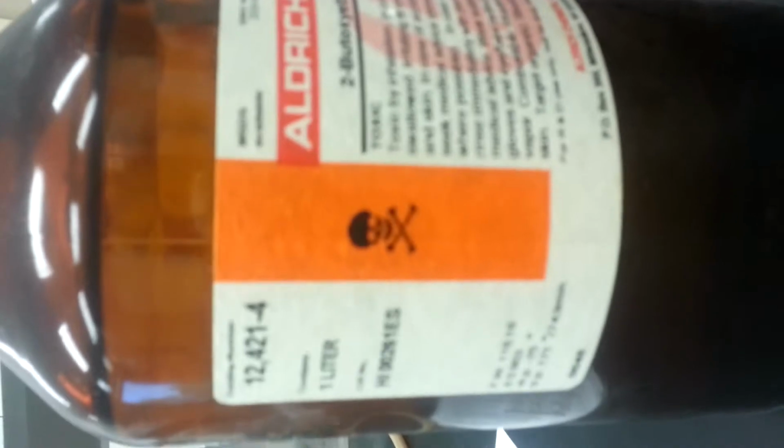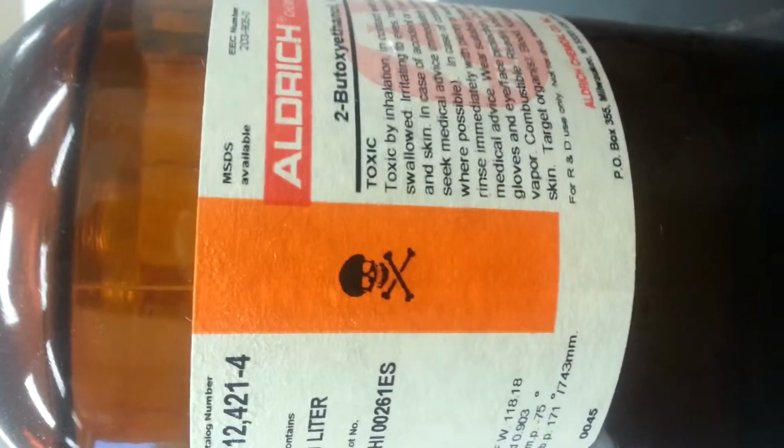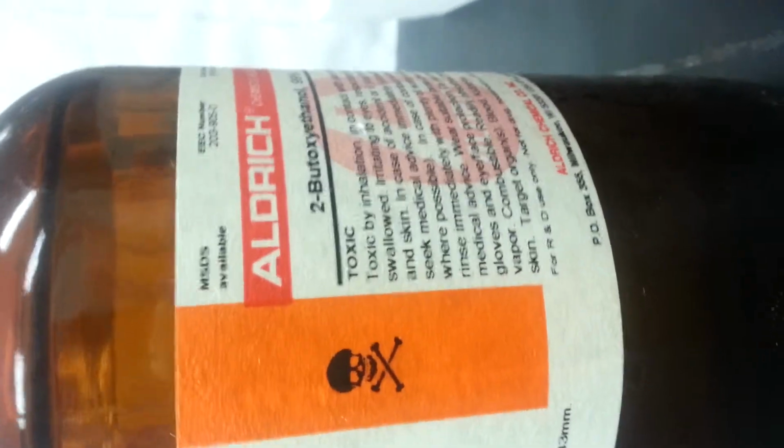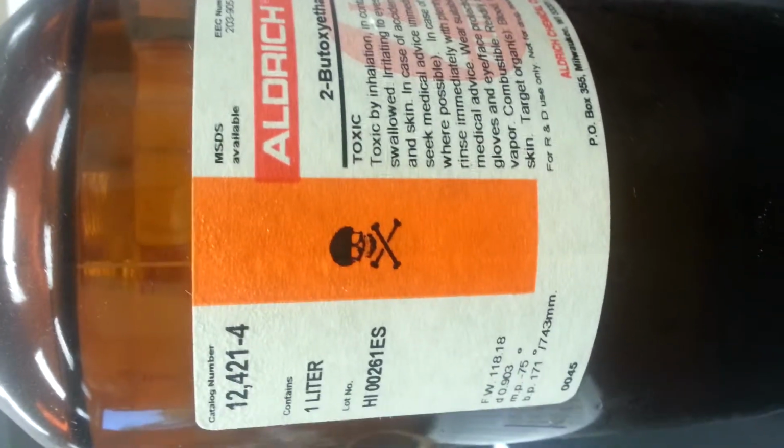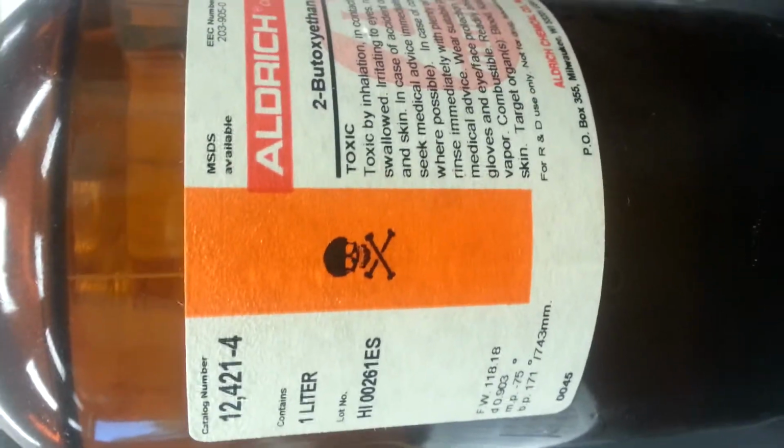This is a chemical in which a skull and crossbones is on the bottle. A skull and crossbones means that there is a toxicity issue. So if you were to eat or drink this chemical, it would potentially be fatal or toxic to you.